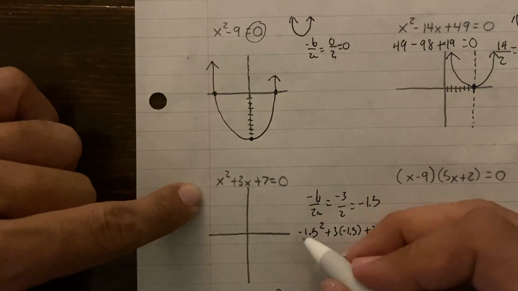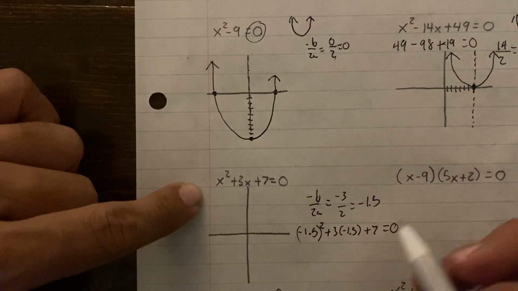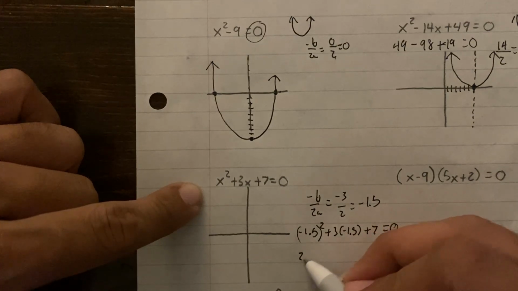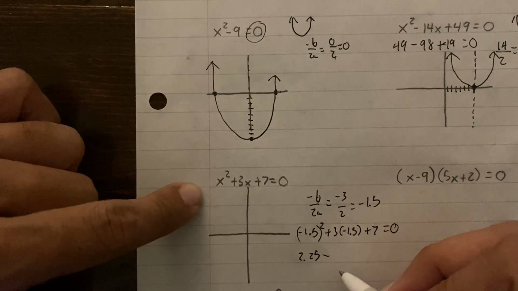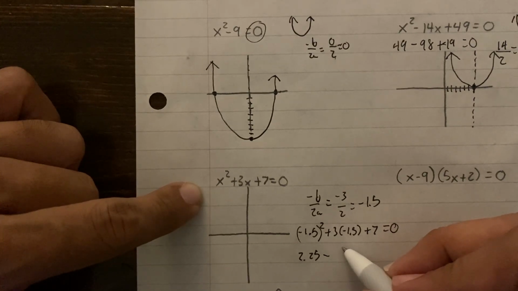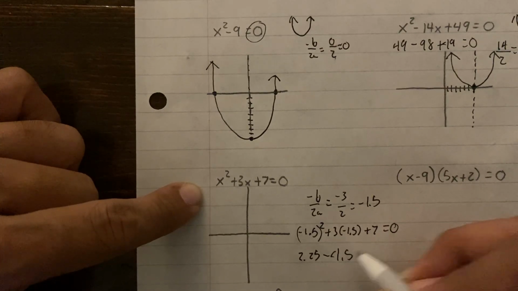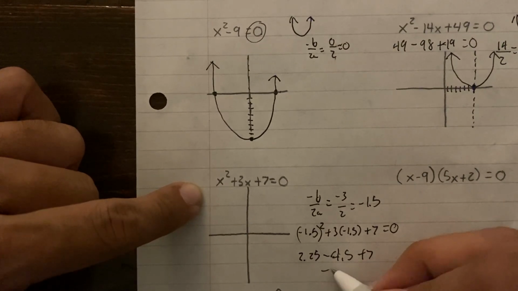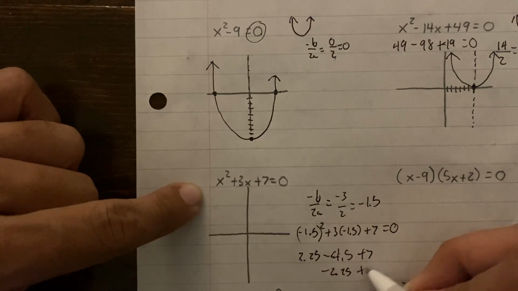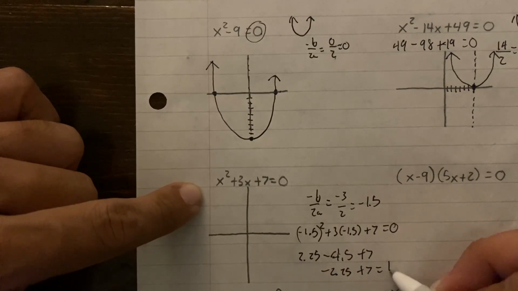Remember, all of that is being squared, so that's going to be 2.25, plus or minus, because of the negative and a positive, 4.5 plus 7. So negative 2.25 plus 7 is going to leave us with 4.75.